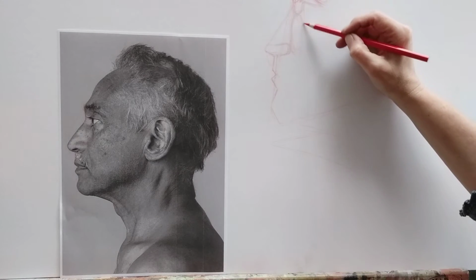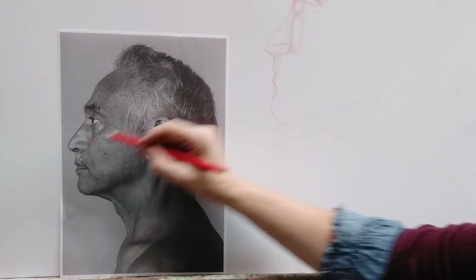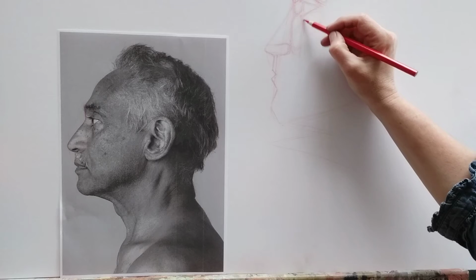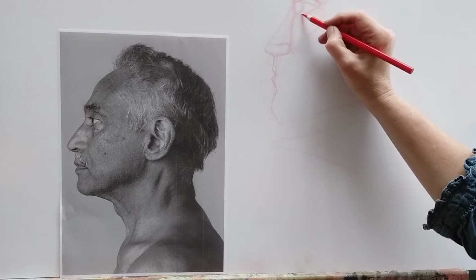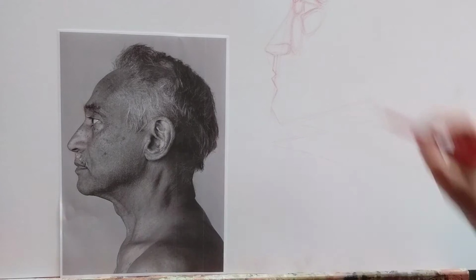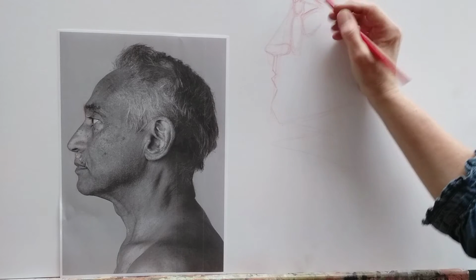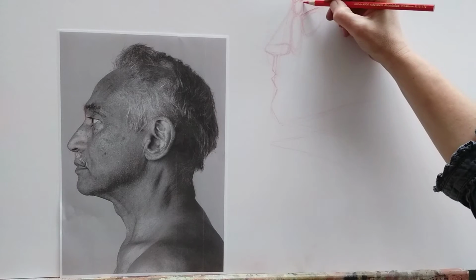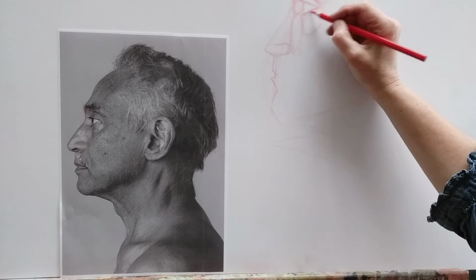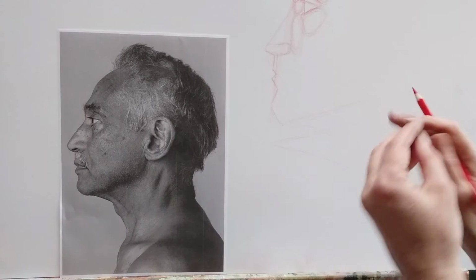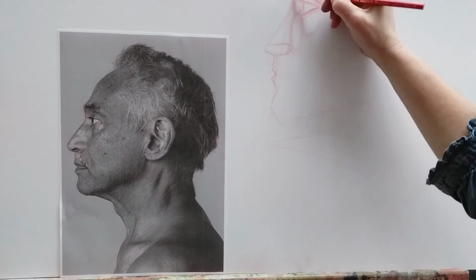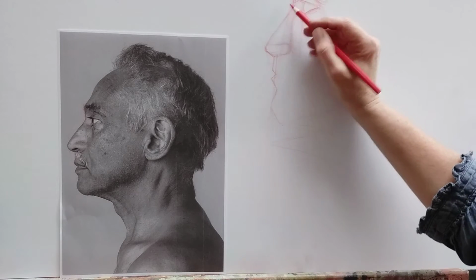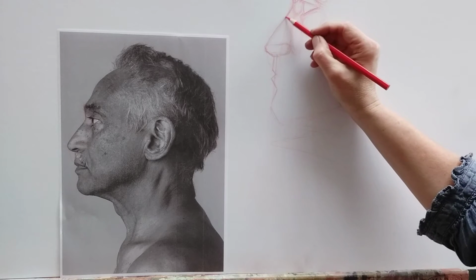I'm just going to come up to meet and look at this shape that's going on here. I'm remembering that the eyeball sits within the lids. It's not the same distance from the edge of the profile. It sits within it. That's how I've located my eye. Right, I'm going to soften up the nose itself and look at the shapes that are happening there. Just flesh it out, so to speak.